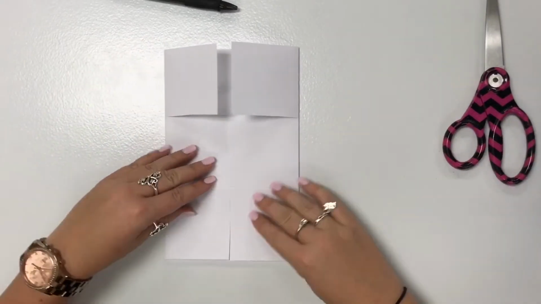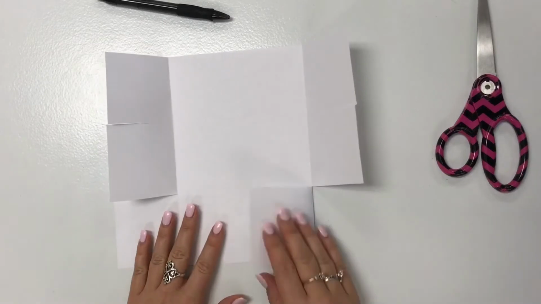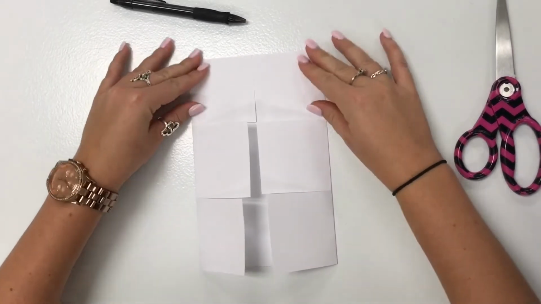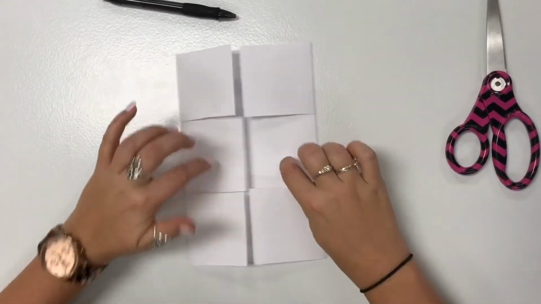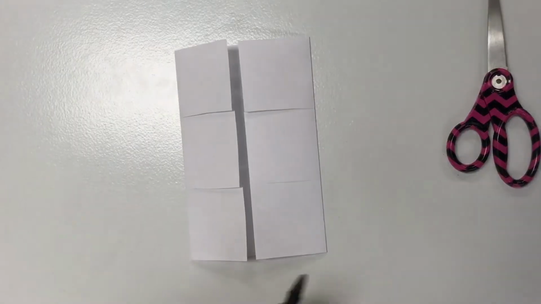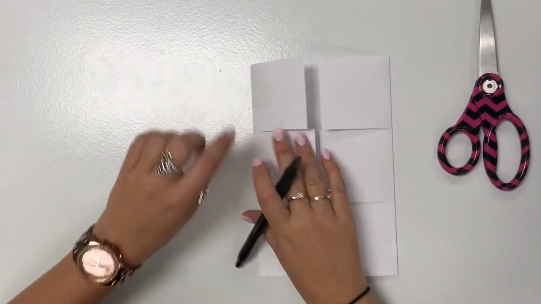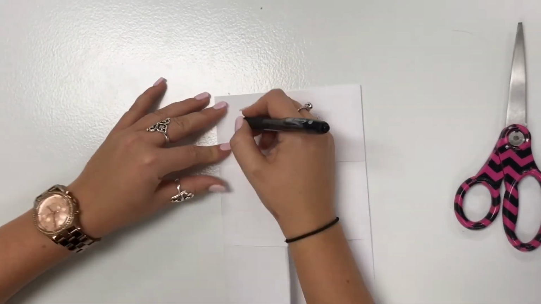Okay, so you should have 6 flaps that all open up to one big section in the middle. Again, if you need to pause and catch up, you can go ahead and pause now and get your flaps cut. Okay, on the front of each flap, we're going to write one vocab word. Then we're going to open it up and write the definition on the inside of the flap.